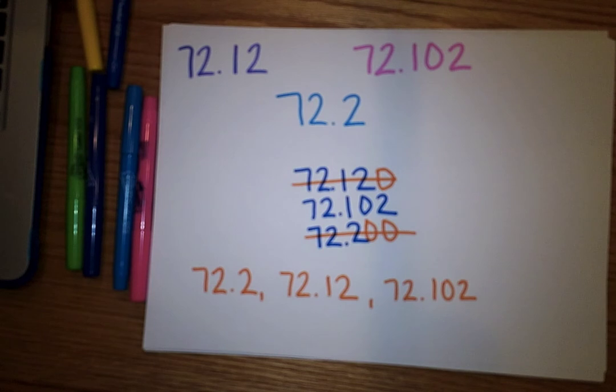which means 72 and 102 thousandths is the smallest decimal. So although it has more decimal places, its digits are smaller when we compare it to the digits in the other numbers.